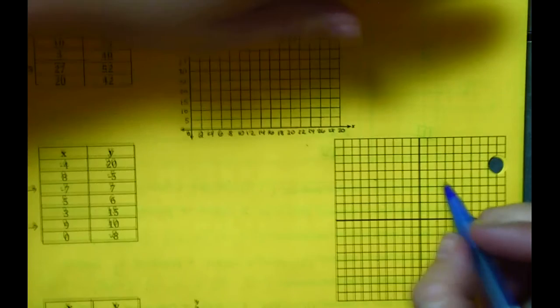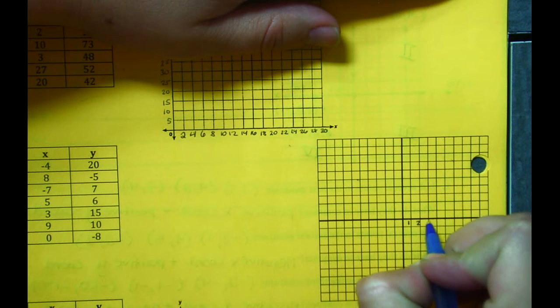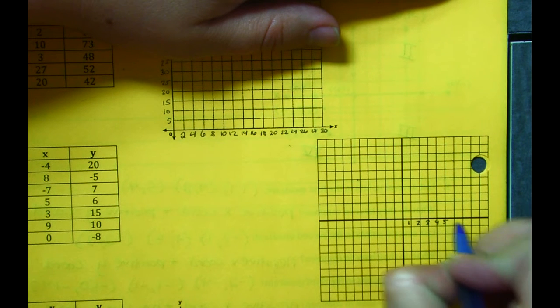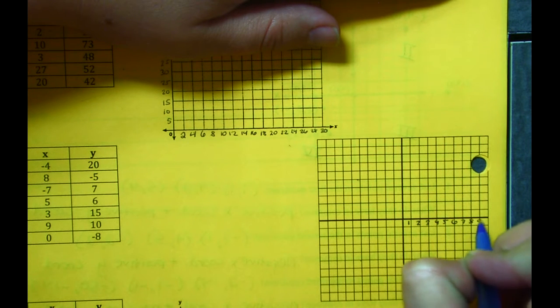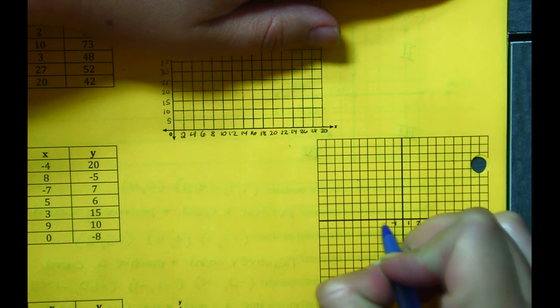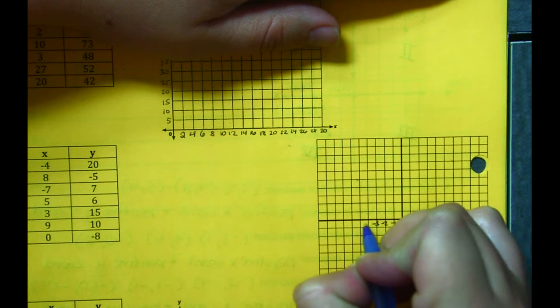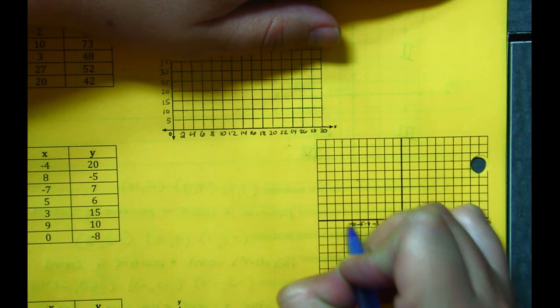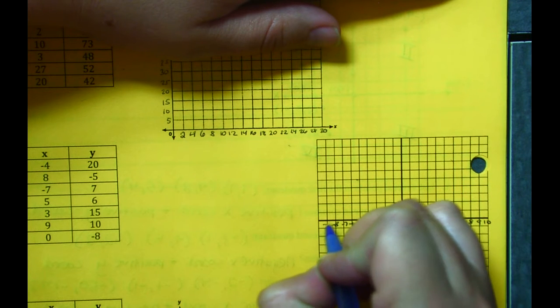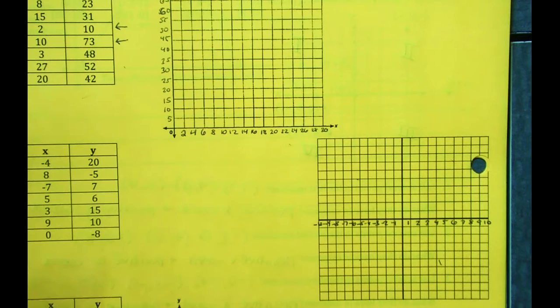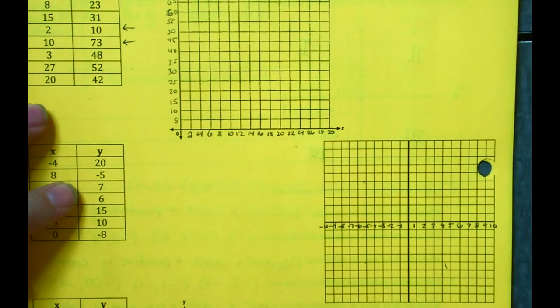So 1 works. So that's what I'll label this as. 1, 2, 3, 4, 5, 6, 7, 8, 9, 10. -1, -2, -3, -4, -5, -6. Okay? And again, if you need more time to do that, feel free to pause this video and fill that in. Next, let's look at the y's.